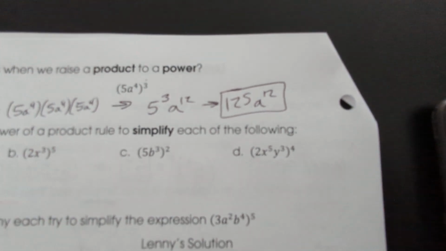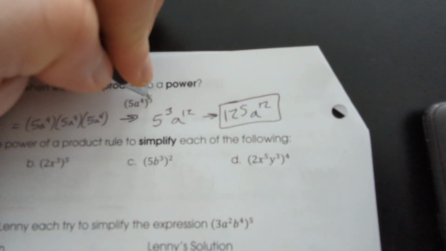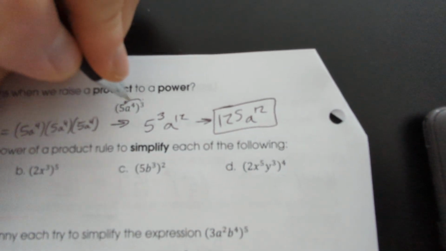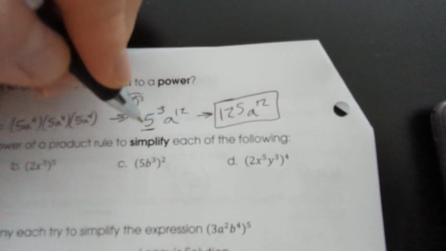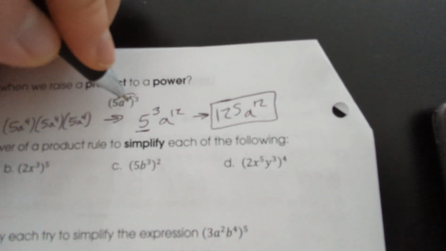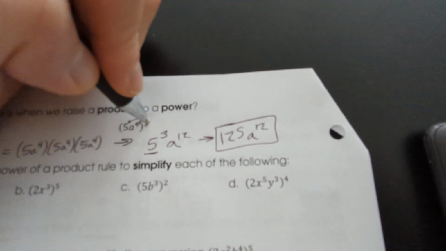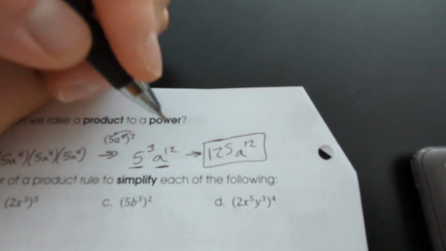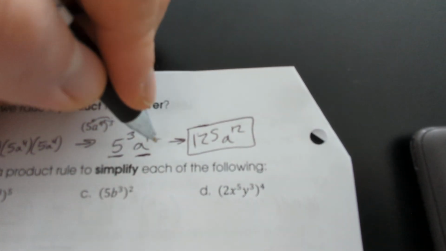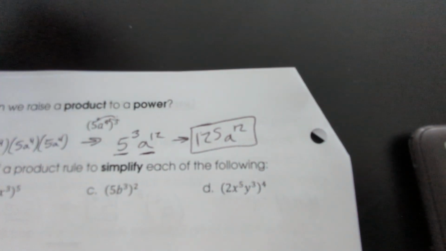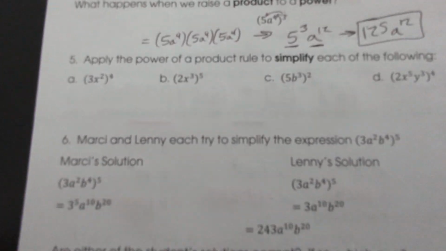So basically all we did here, so this is drawing it out a little bit, but what we did here is we took this 3 and we applied it to the 5. We also applied it to the 4, right? So 5 to the power of 3 is here. And then this is an exponent on top of another exponent, so we need to multiply. 4 times 3 is 12, so that's where that 12 came from. And then we just evaluate the one with the number to get 125a to the exponent of 12. Okay, so let's do a few more examples like this.